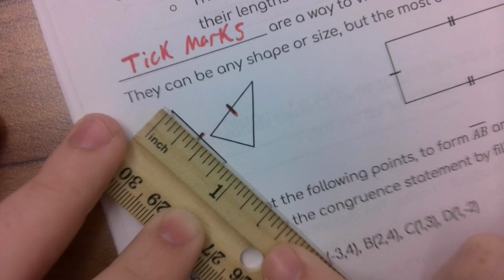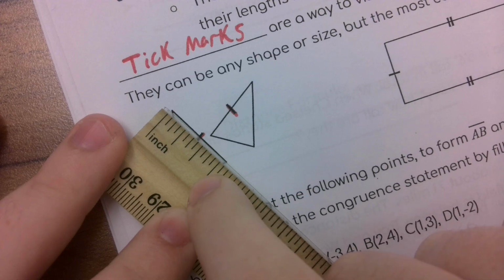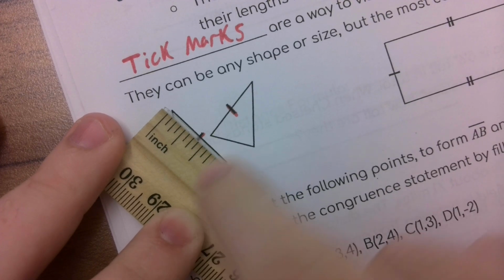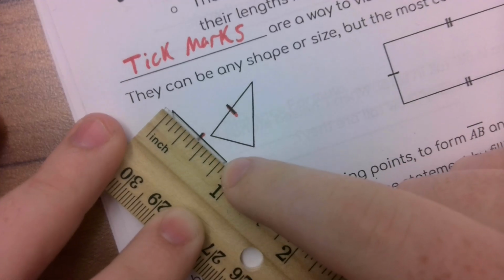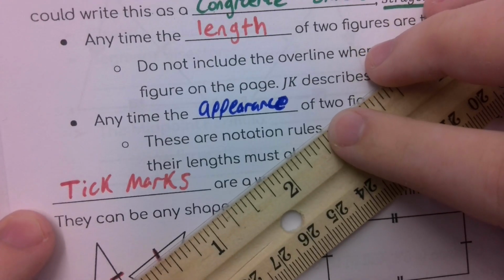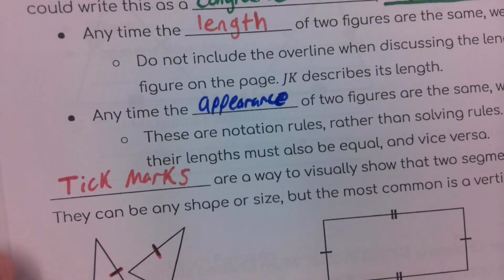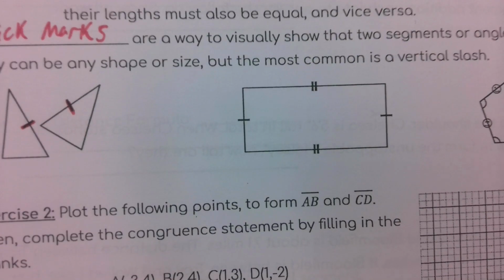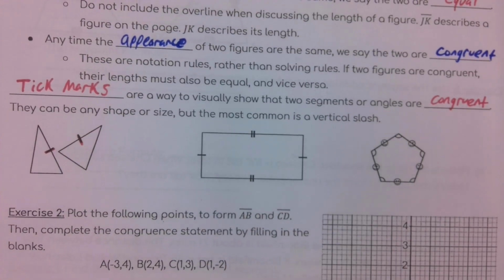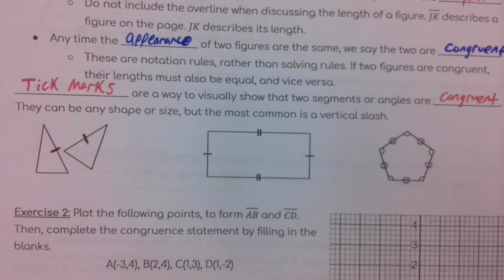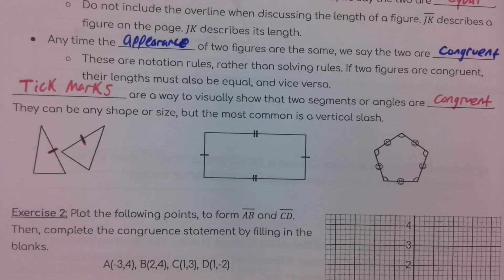There's 3/4, or 12 16ths, so this is 13 16ths. And this one, if I measure it out, yeah, it's around the same point, 13 16ths. Any two sides of a shape that have a tick mark on them, it means those two sides are congruent.